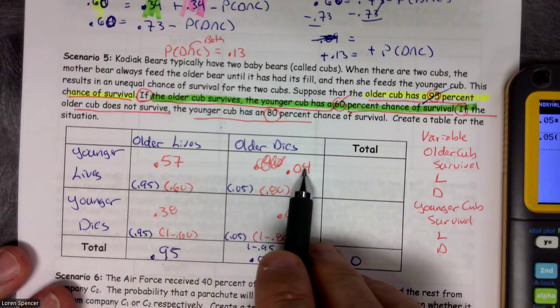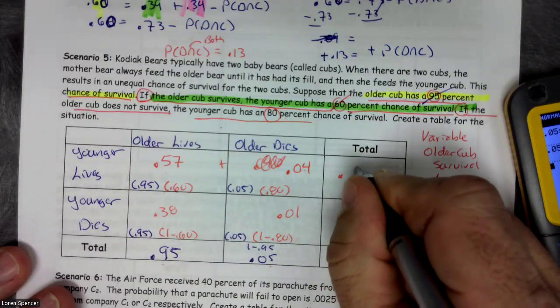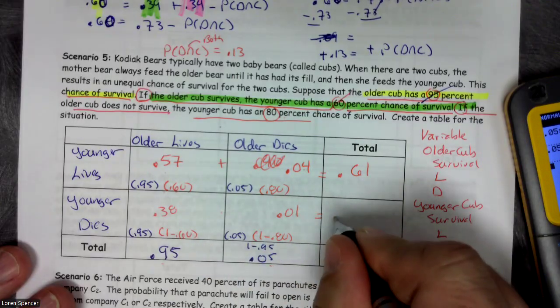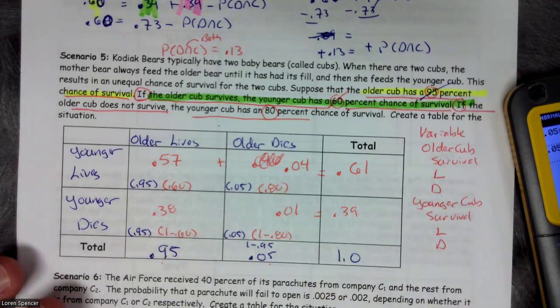Now I can add straight across. So when I add straight across, this becomes 0.61. I add these across, and this becomes 0.39. These add up to one whole, so this is looking pretty good.